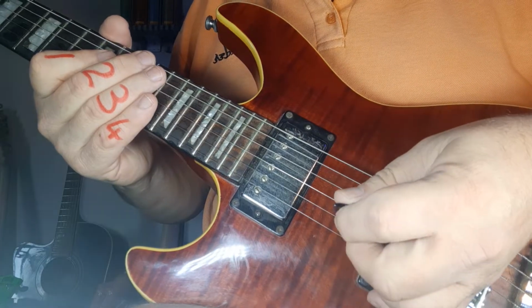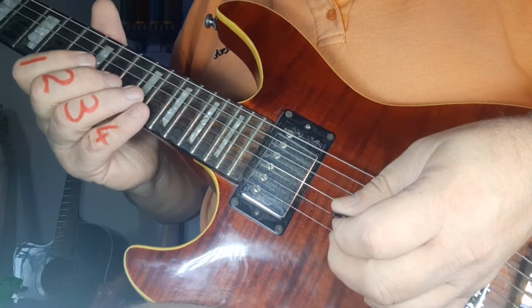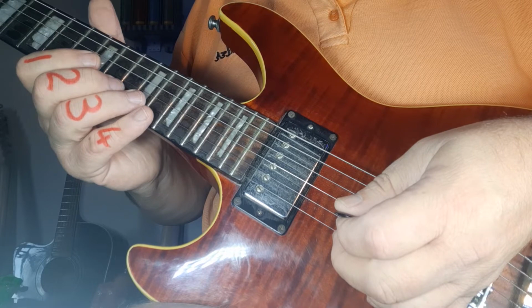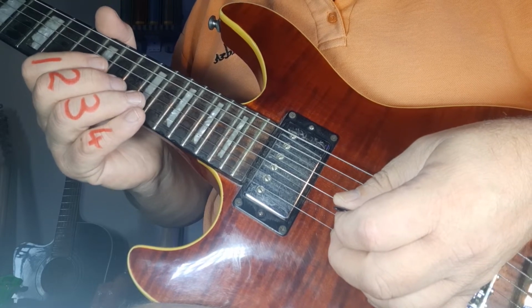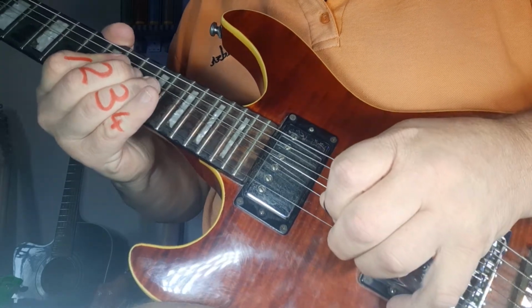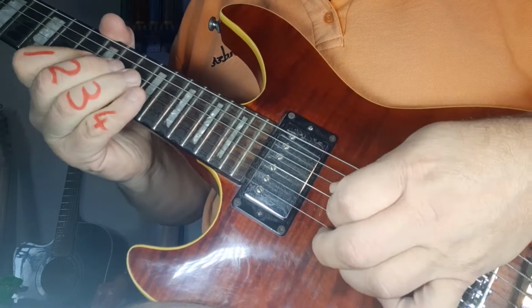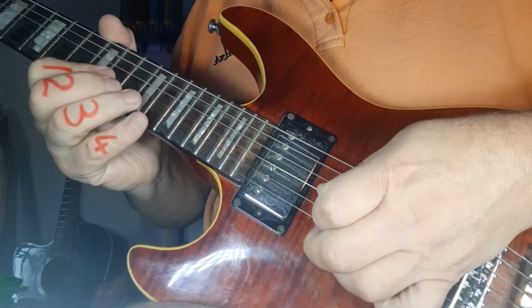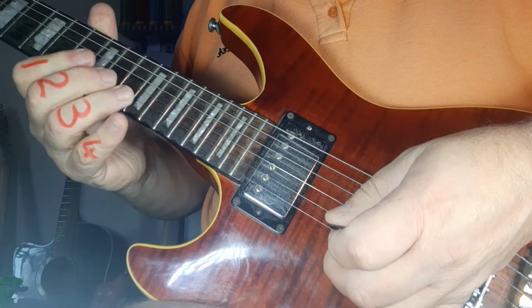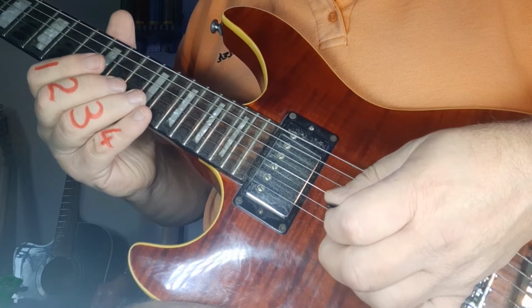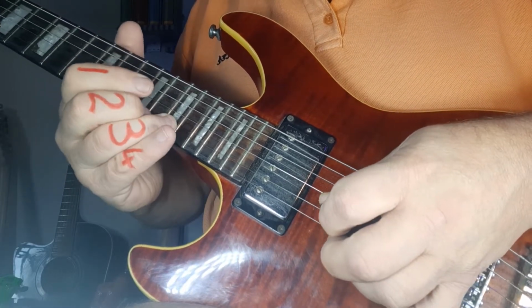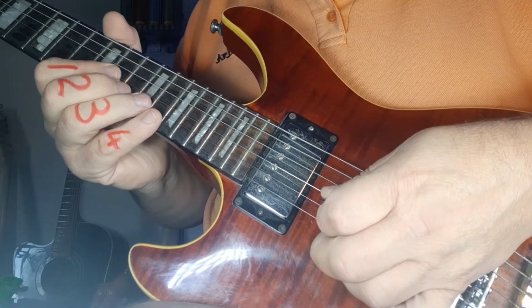One of my favorite guitarists of all time, Gary Moore, did a song called Parisienne Walkways with Lynott, and the basic intro tune sounds like this. Now there's different ways to play it. You can do slides like this. You can do bends.